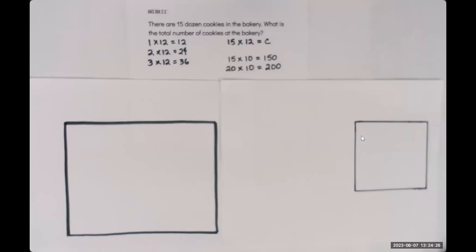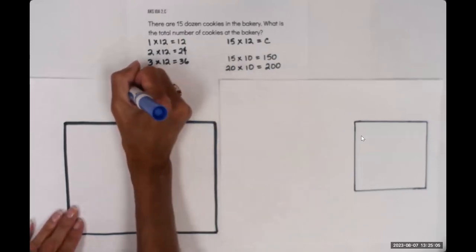So now let's solve and see what the actual number of cookies is. I'm going to use an area model. Something I know about an area model is it is a rectangle shape, because when I multiply the length and the width of a rectangle, I can find the total area of that rectangle, or the product. So today, we're going to name each dimension, the length and width of this rectangle, as my two factors, 15 and 12.